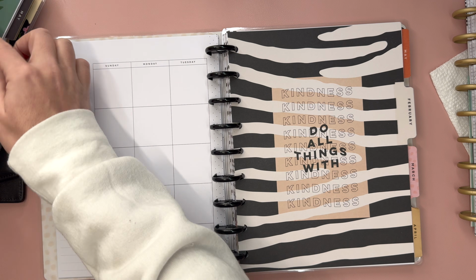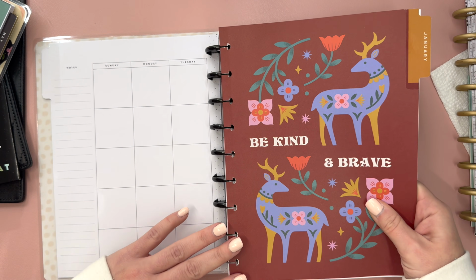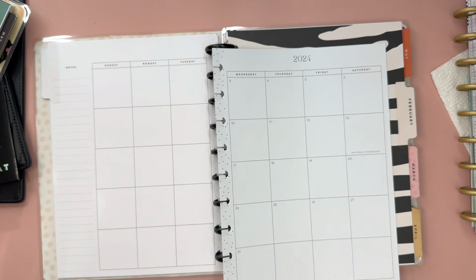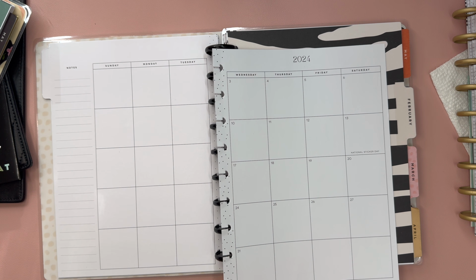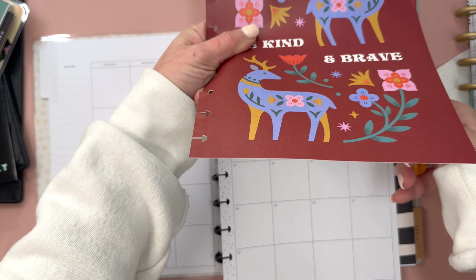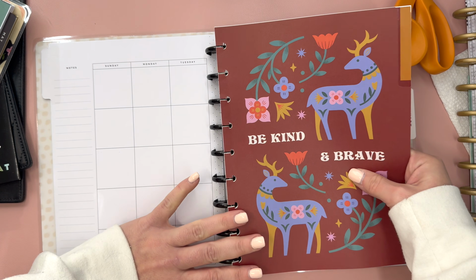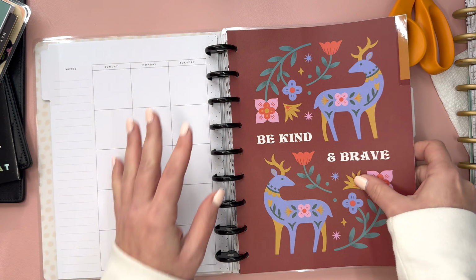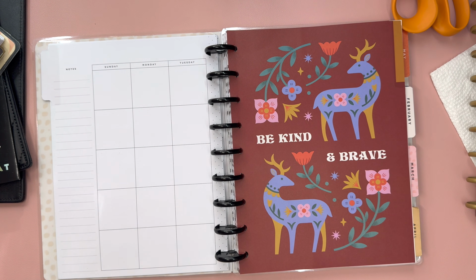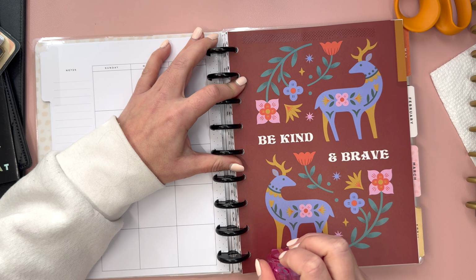Open this up, put in this January, but we need to cut, because I don't like this divider. So we're going to cut that tab off, pop this in, and find my Tombow and do, I'm going to run out of this, aren't I?